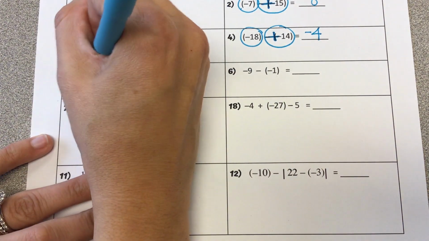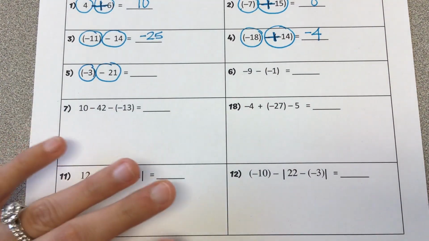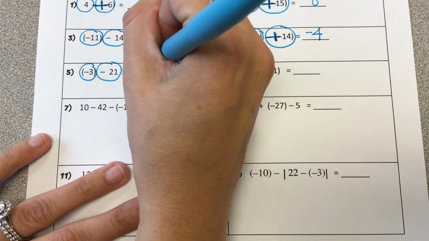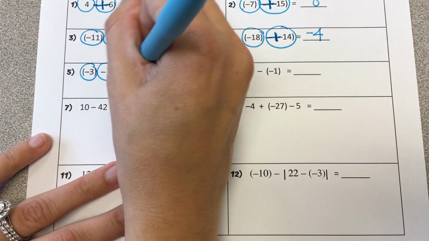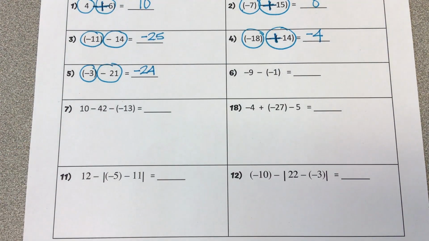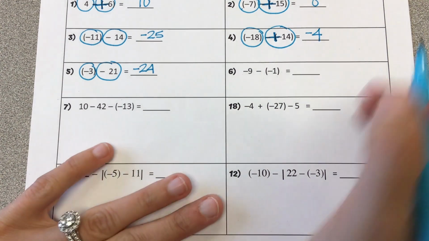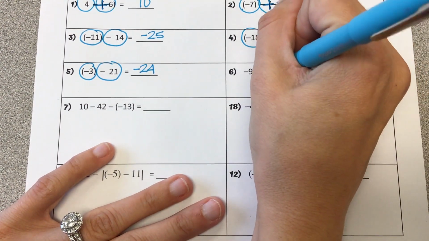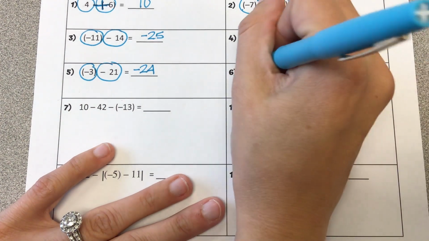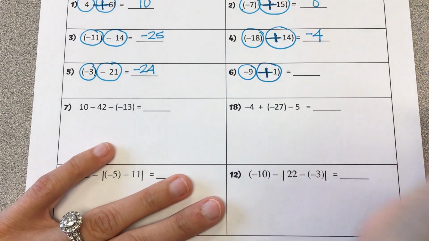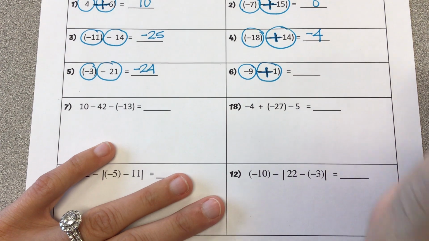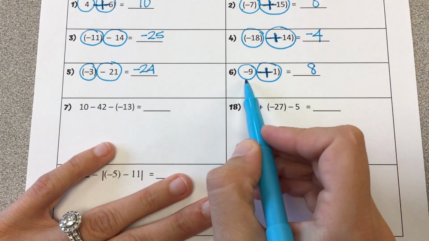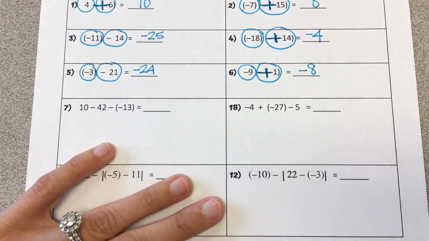Number 5, we have negative 3 and negative 21. They are the same, so we find the sum, which is 24, but we're looking at negatives, so it's negative 24. Number 6, I see these 2 negatives here, so I'm going to make that into a plus. We've got negative 9 and positive 1. Those are different, they're opposites, so we find the difference, which is 8. There's 9 negatives and 1 positive, so there's more negatives.